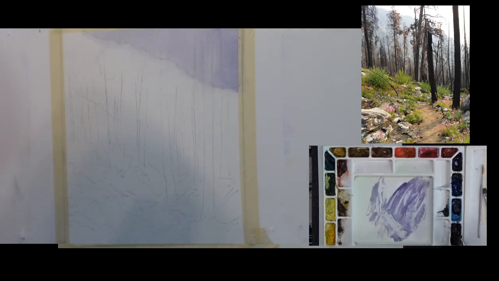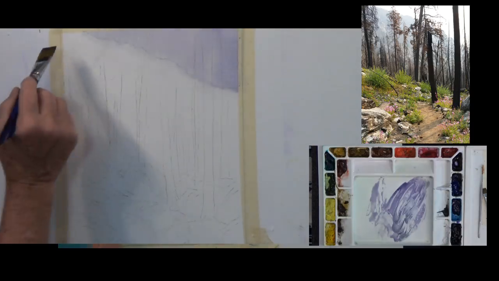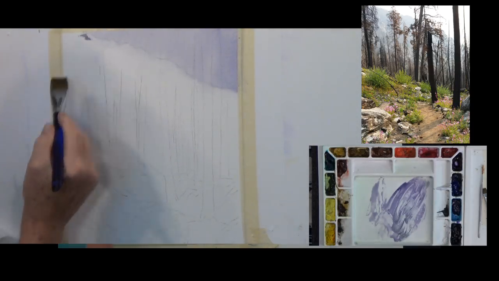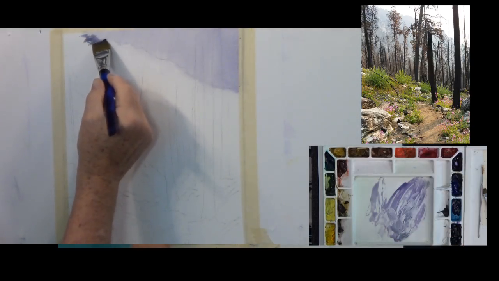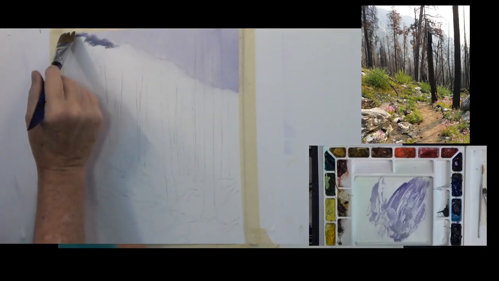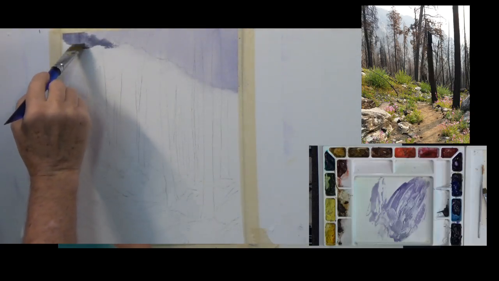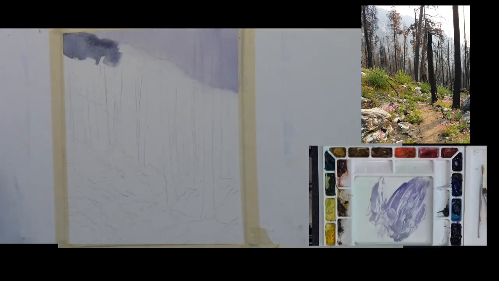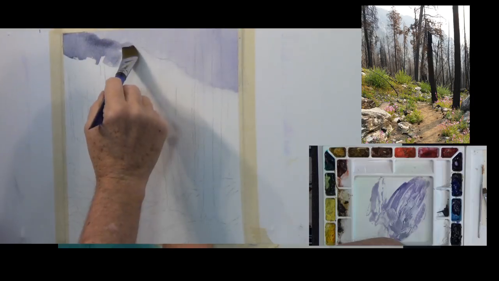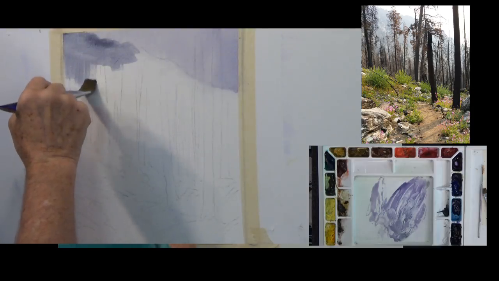Okay, let's see if we can do something on this mountain in the background here. And since it's still a little bit wet, I think when I start putting the paint on up here, it's going to hopefully get sort of fuzzy at the top. It's drying out up here is what the problem is. So I want to make it softer at the top. It's just about soft edges. You want to make something look misty and far away. Give it some soft edges.